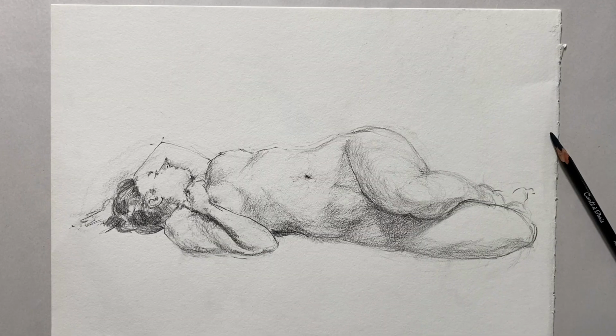In this video, I'm going to talk about how I approach shading when I'm doing figure drawing. The most important aspect for me when I'm doing shading is not to create a very dramatic light and dark effect. It's more about using shadow shapes to describe the actual form.